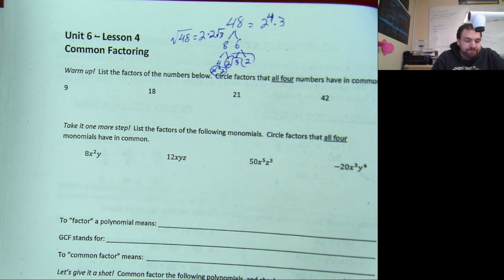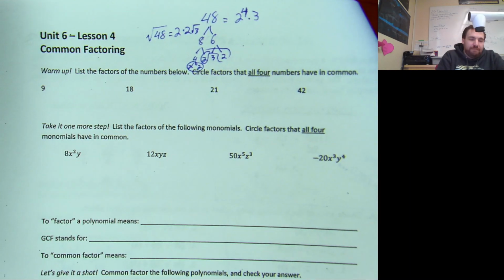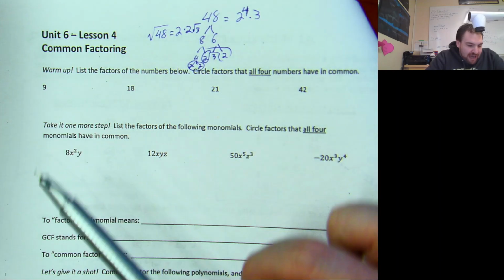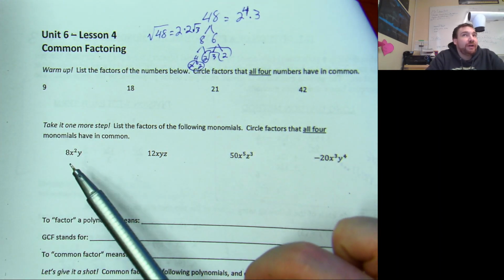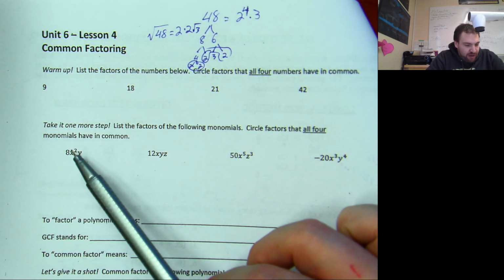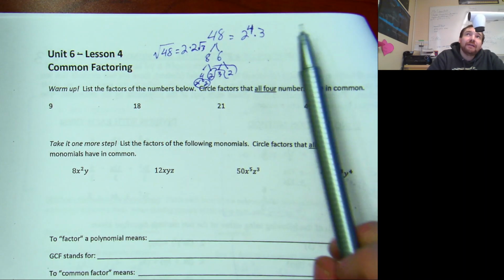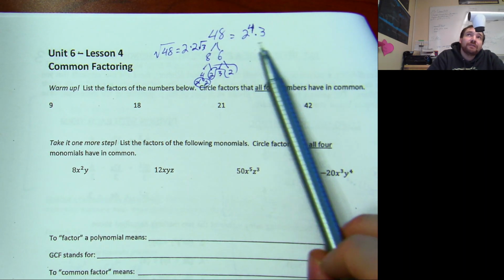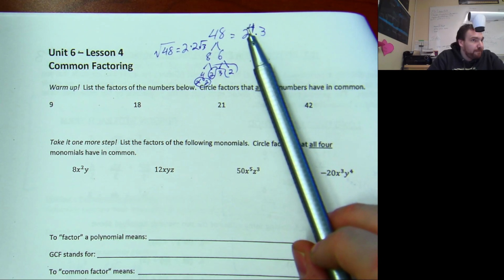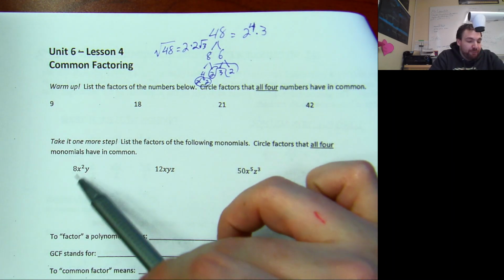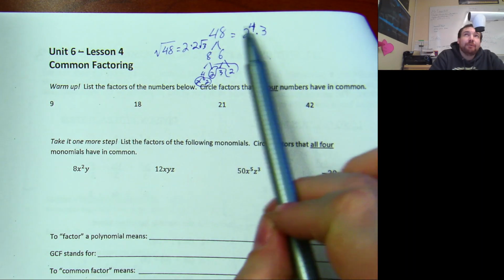What I want to do for each one of these numbers is practice finding the prime factorization. I've got 8x squared y. What is the prime factorization of this? And I want to write it like this. What we're going to do is take that coefficient and break it up, like we broke up 48.